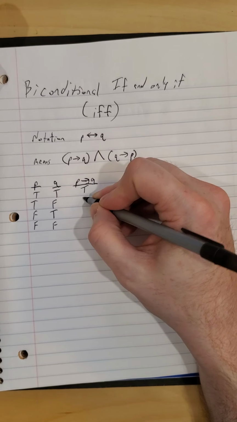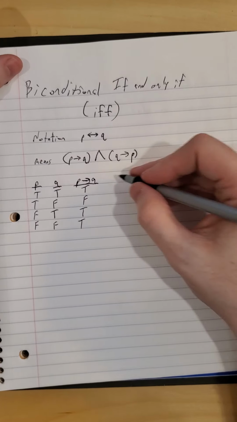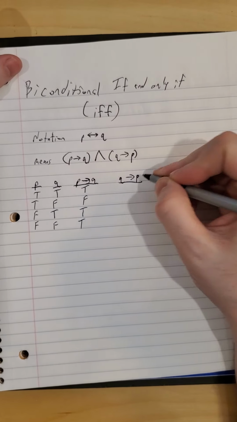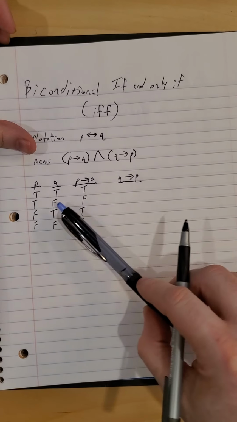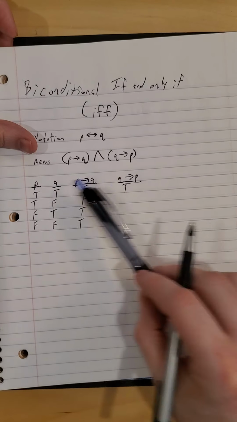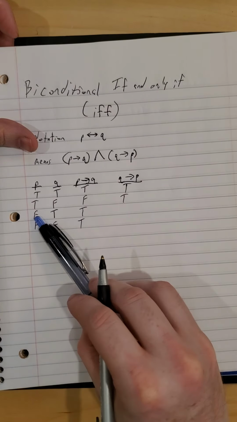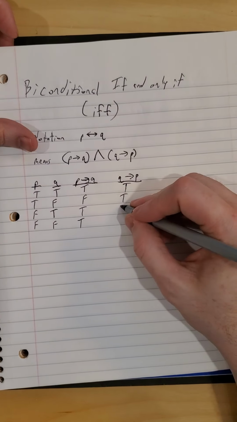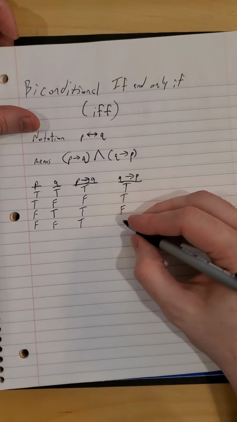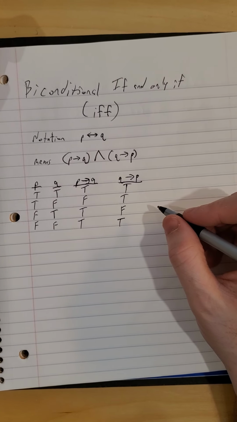So we have true, false, true, true. Q implies P. Now we're going the other way. Start at true, end at true, we're still okay. Start at false, we're okay. Start at true, end at false, that is false. Start at false, end at anything, it's true for the if-then.